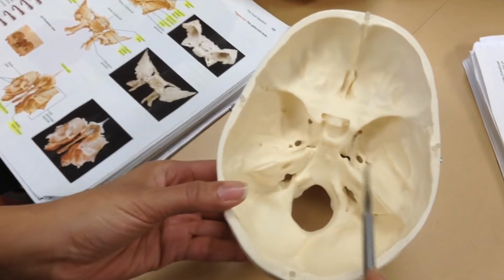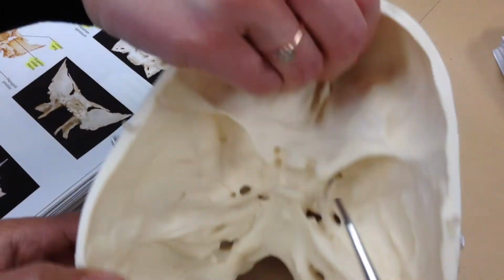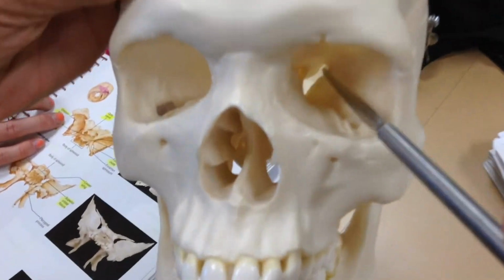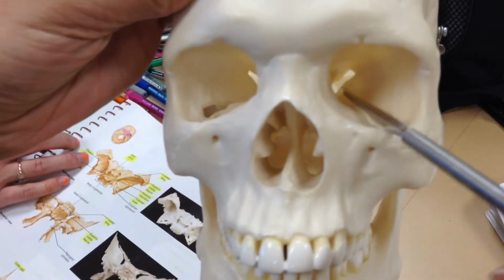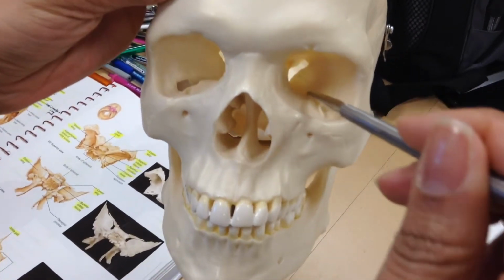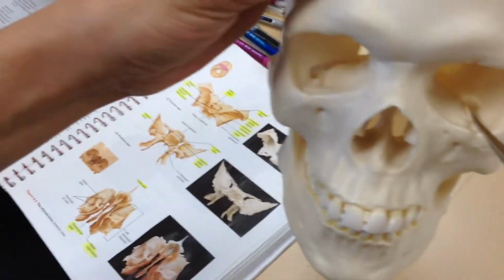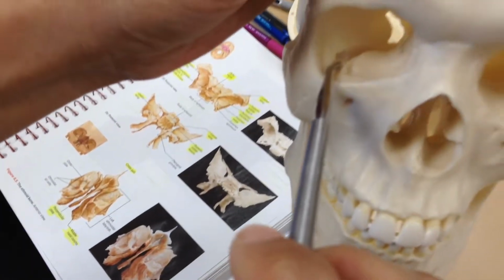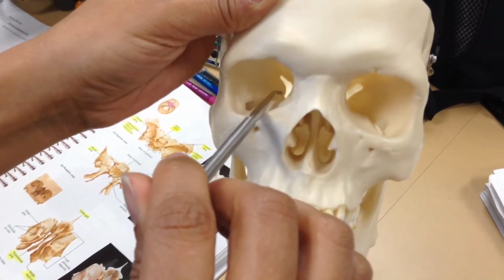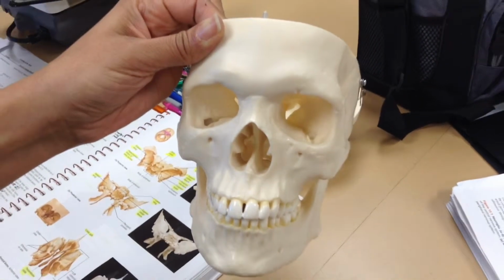And then we have the superior orbital fissure. This one? Or the one up in the front? This one around. Superior orbital fissure is right here. Okay. And then the inferior orbital fissure. It's this hole right here. And through the superior orbital fissure are cranial nerves 3, 4, 5, and 6.